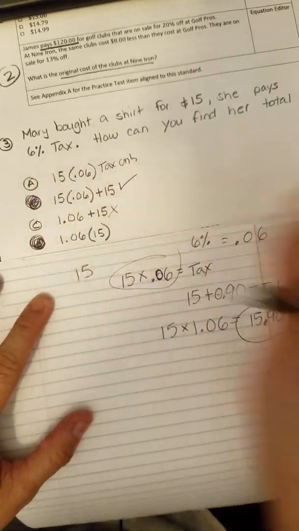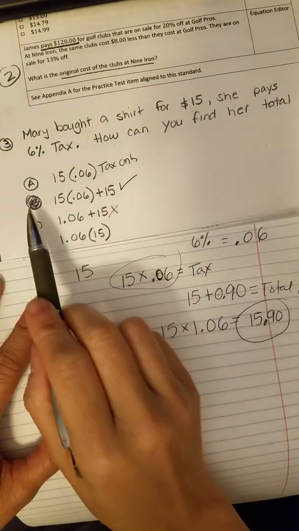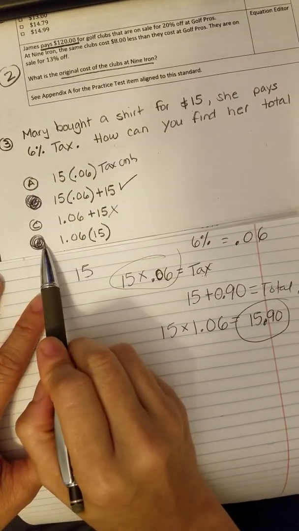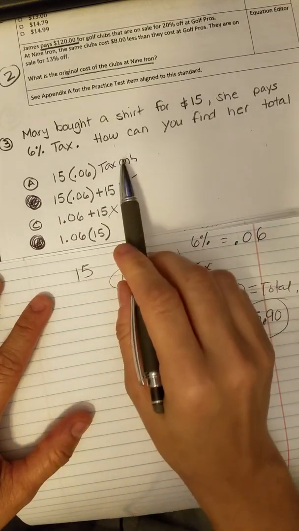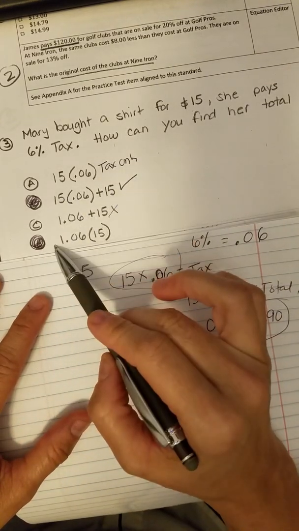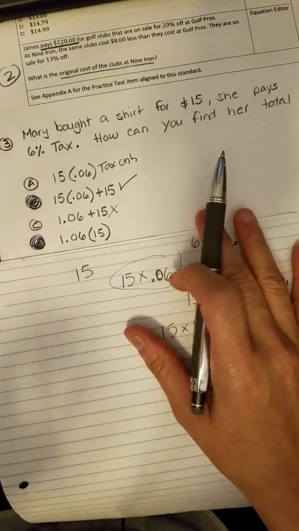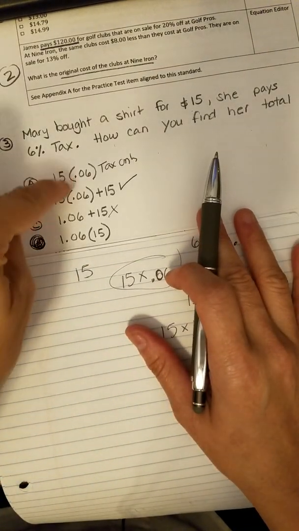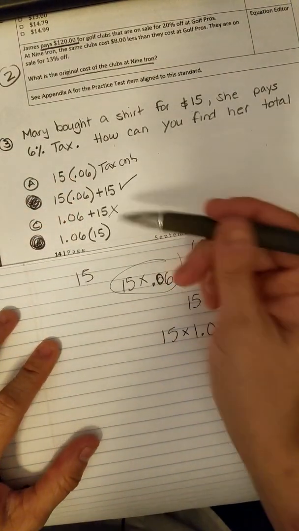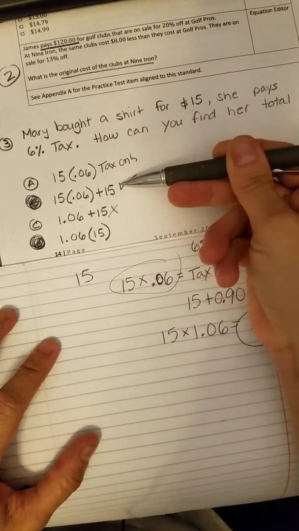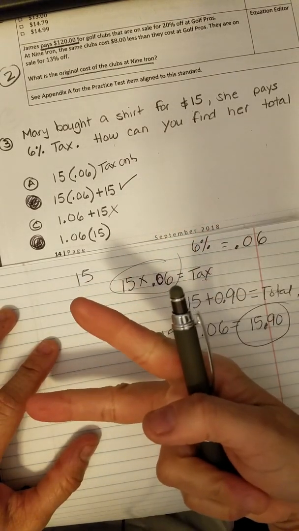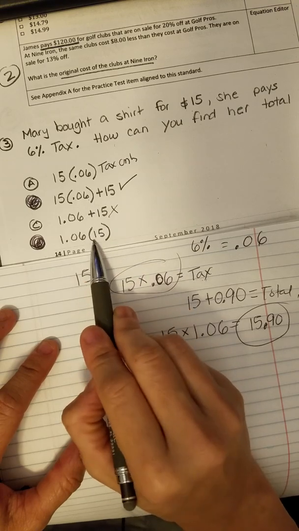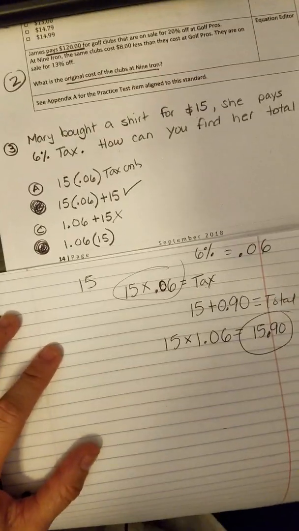So, my friends, your answer is B and D. Okay? Now, typically on the FSA, if they want you to select more than one, they're going to say select all that apply. I made this one up, but it's because I need you to understand the two formulas, okay? It's either this one or this one. And we're going to keep on talking about that.